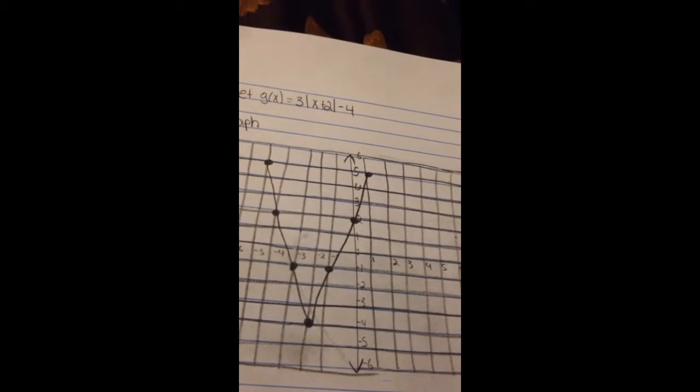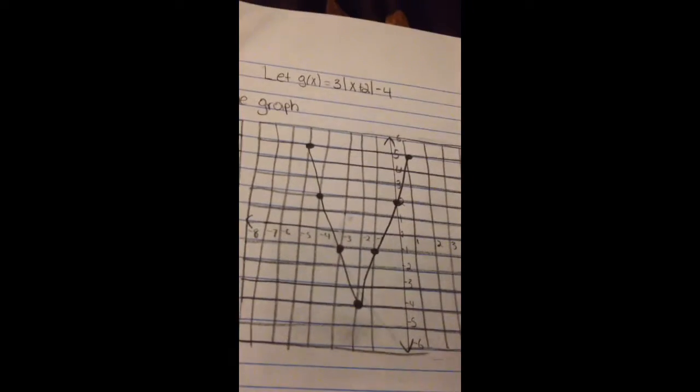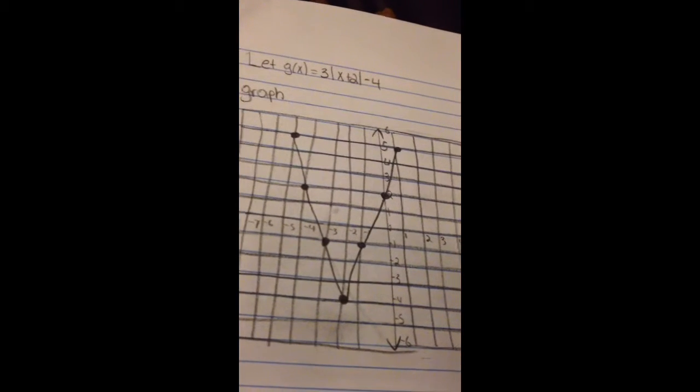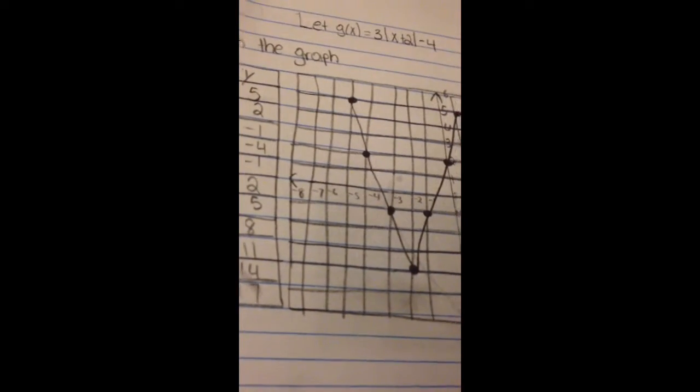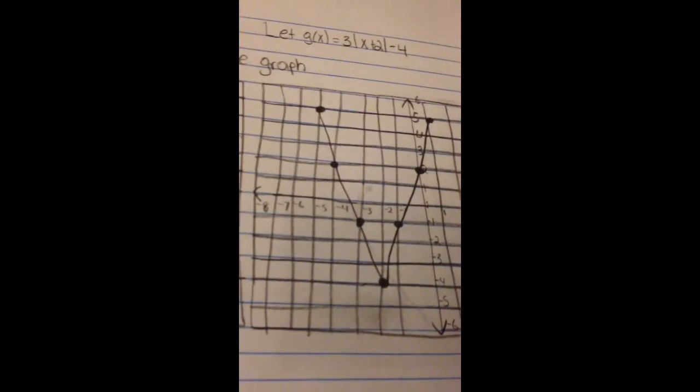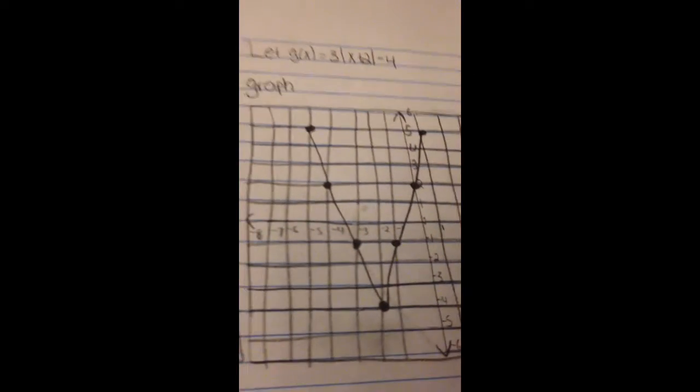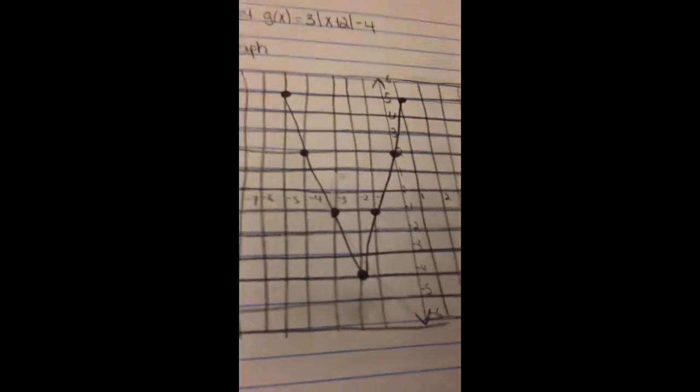Well, all you've got to do is find the vertex, which is (-2, -4), and just look at the y value. Since the range is the y value, you look at the y value of (-2, -4), and you see it's -4. The y value equals -4, so the range is y is greater than or equal to -4.